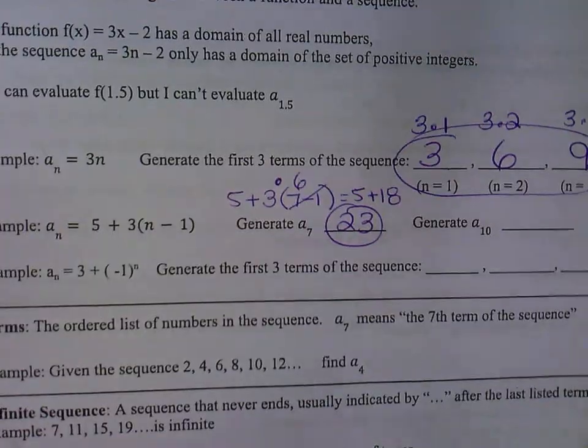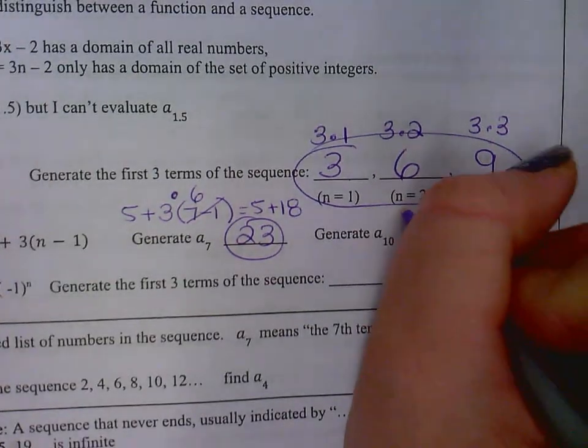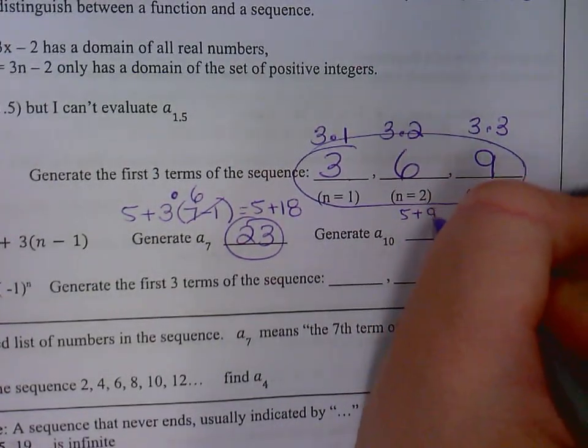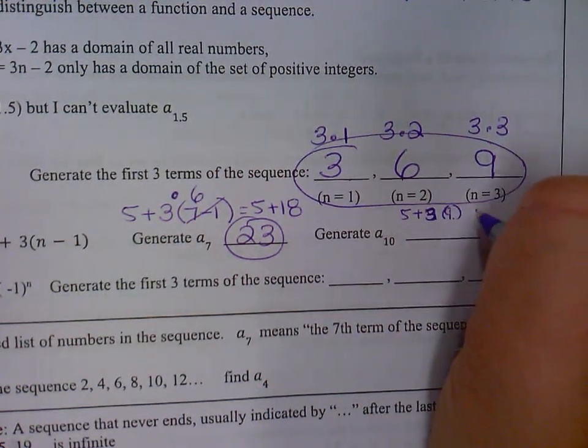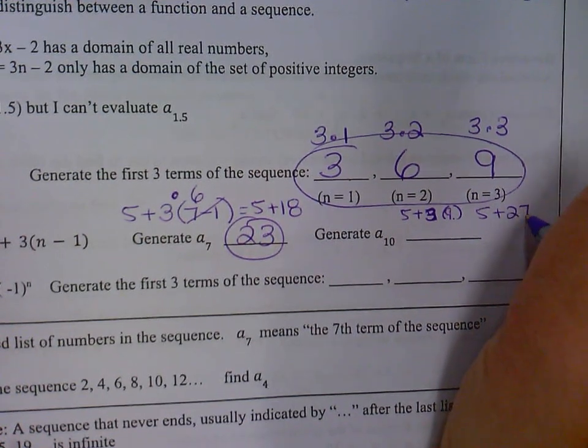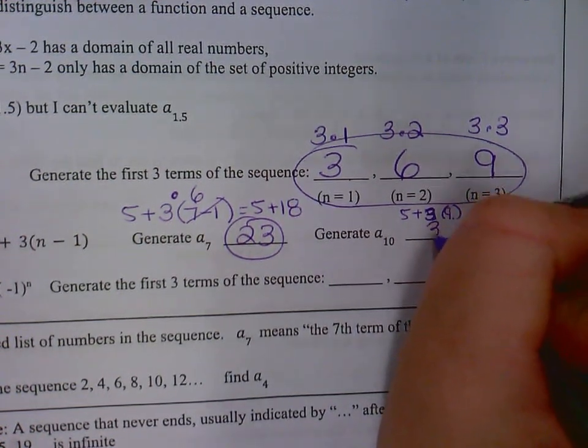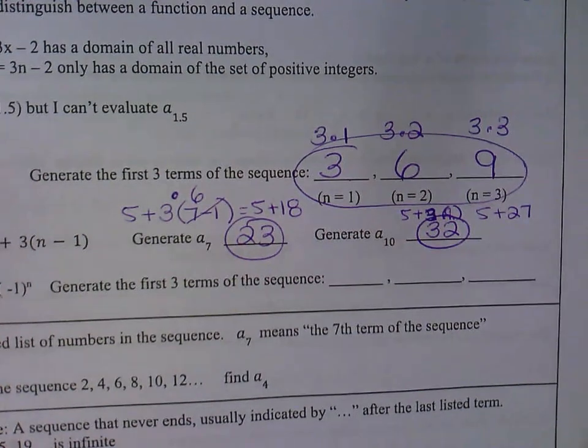So let's see, if I plug in 10, I would get 5 plus 3 times 9. 3 times 9 is 27. So 5 plus 27 is what, 32? Did everyone get 32? So some mental math, plugging things in, order of operations.